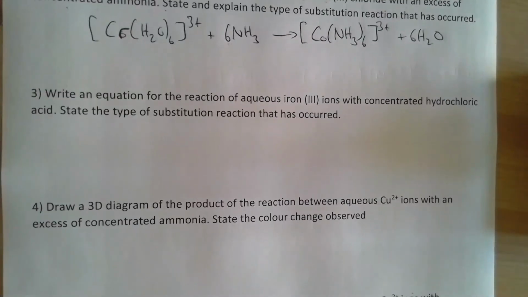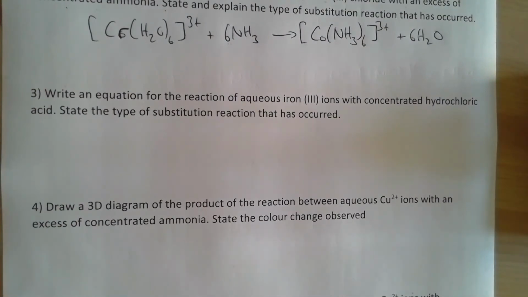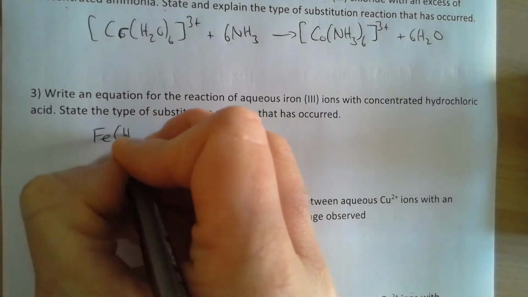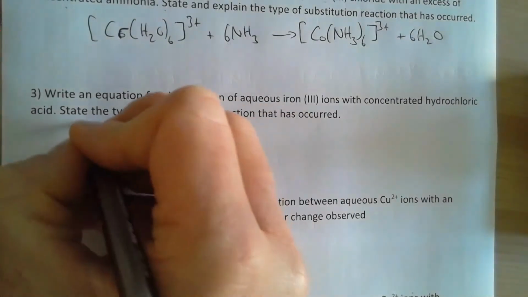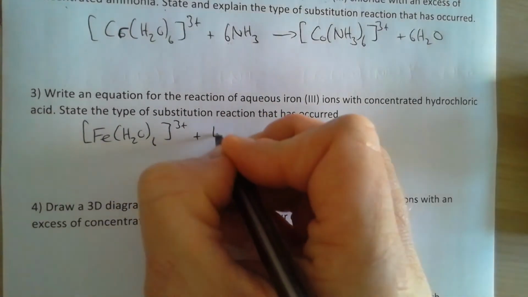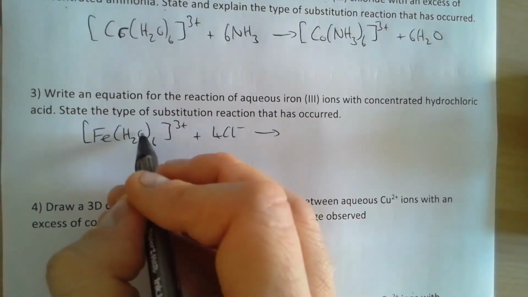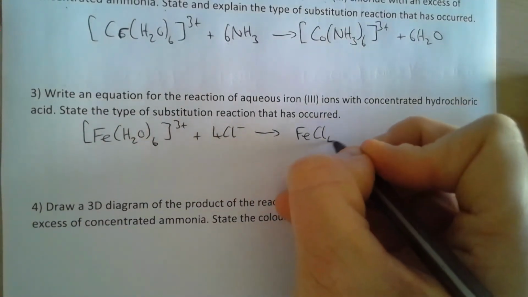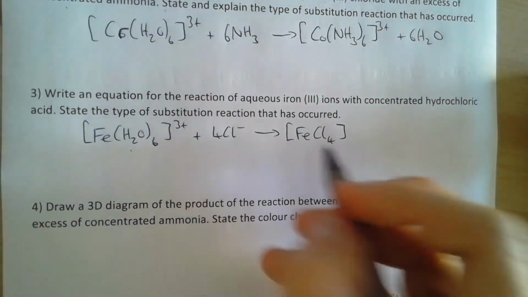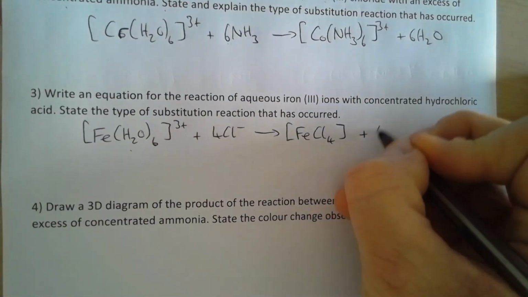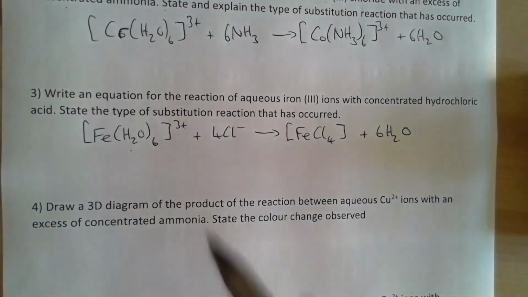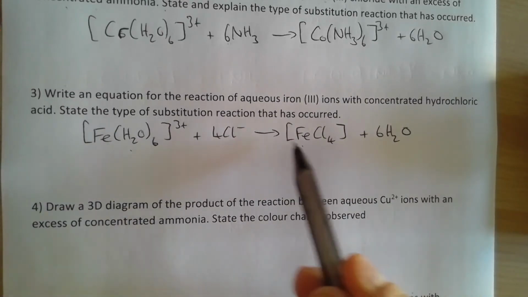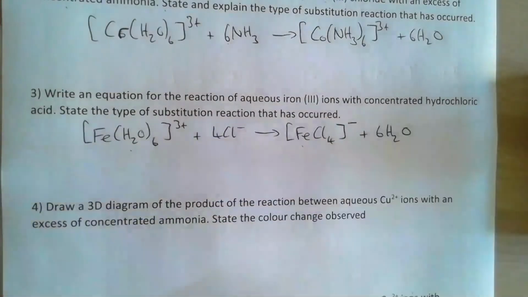Aqueous iron 3+ ions with concentrated hydrochloric acid. So we've got Fe(H2O)6 3+ with 4 Cl- ions. We're going to substitute all, it's a complete substitution, but we get a change in coordination number. So we've gone from 6 to 4, and 6 waters have been displaced. In terms of the charge, it's a 3+ ion, and we've got 4 Cl-, so that has a 1- charge overall.